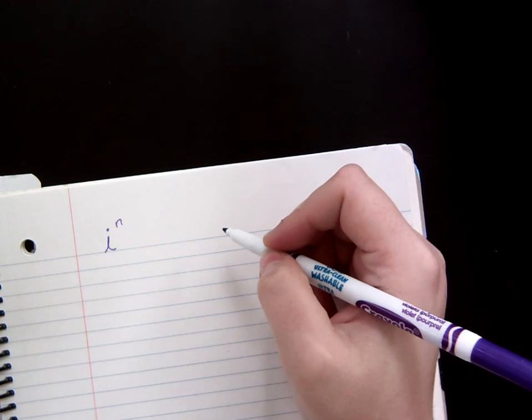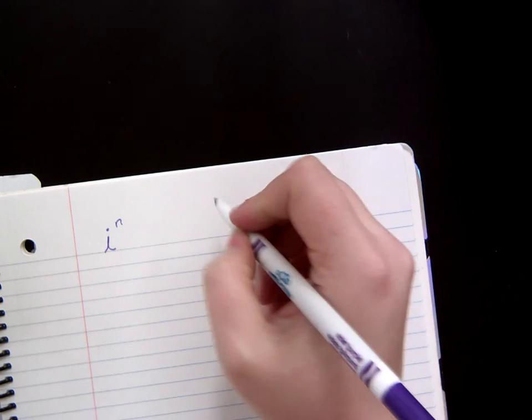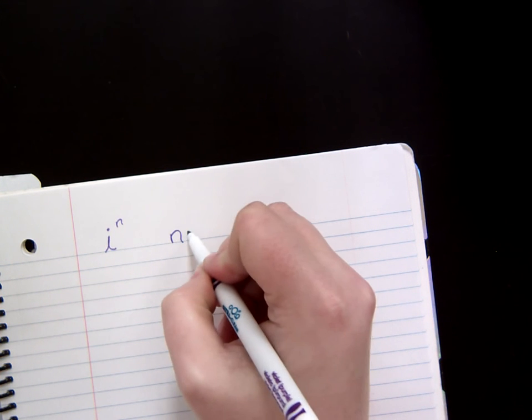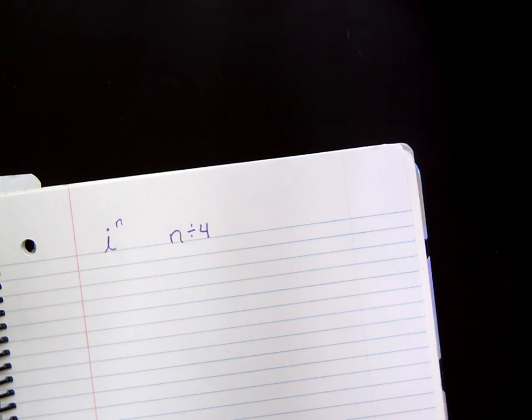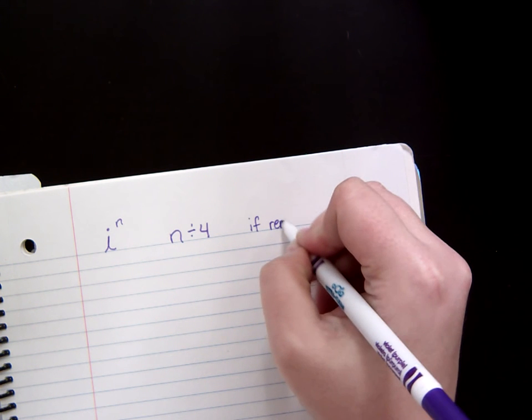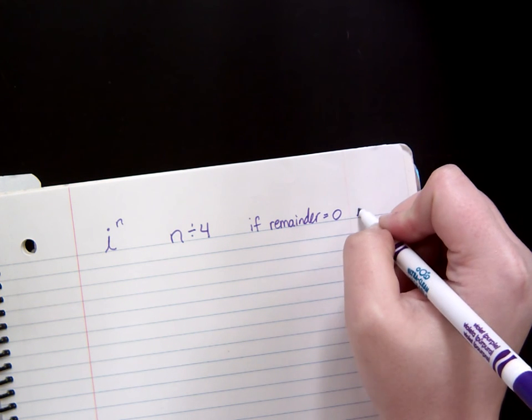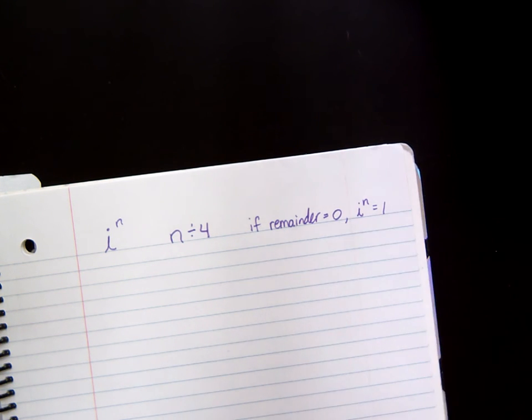I'm going to show you an easy way to figure out i to whatever exponent, what it's equal to very easily. What you're going to do is, if you have i to some power, take your n value, your exponent, and divide by 4. The reason we're dividing by 4 is because every fourth number on your exponent, we have a repeating pattern. If your remainder is equal to 0, that i to whatever power is equal to 1.